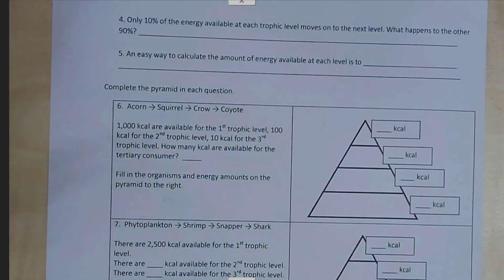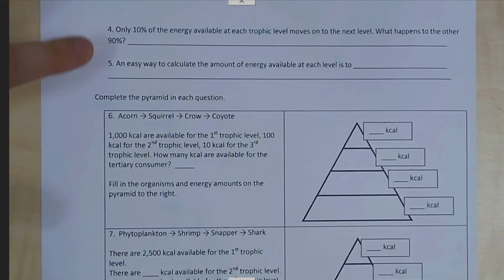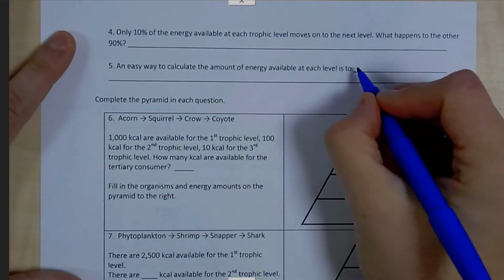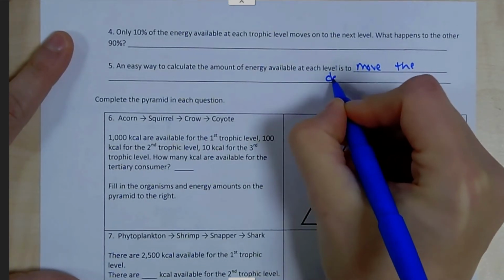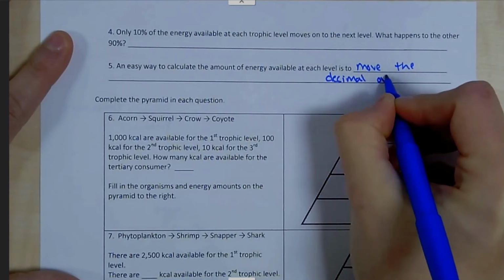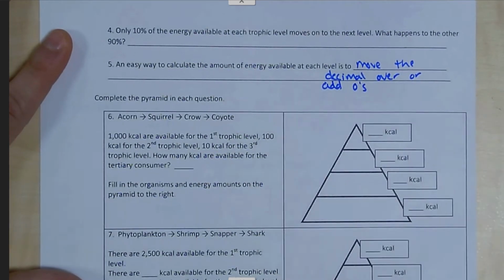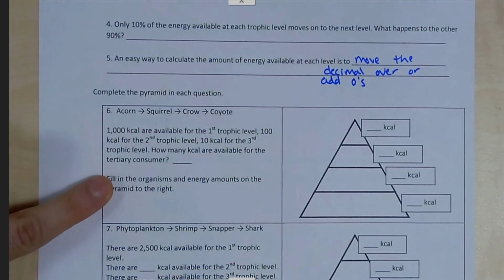On the back side, you should be able to figure out number 4 based on what we've done so far. And number 5, an easy way to calculate the amount of energy at each level is to, I'm going to say, move the decimal over or add zeros. So let's look at number 6 because that's what we just did.